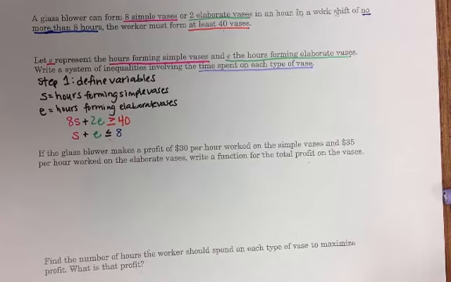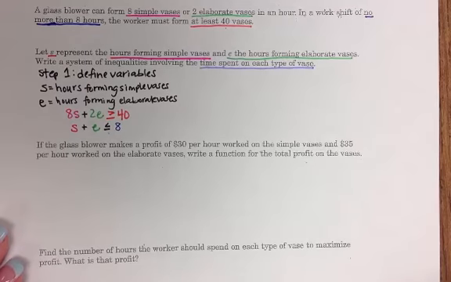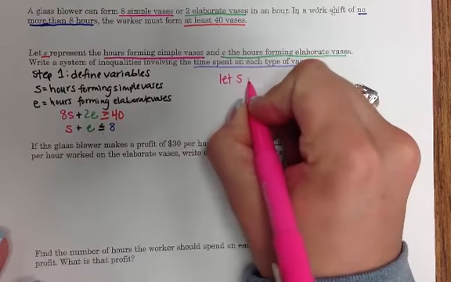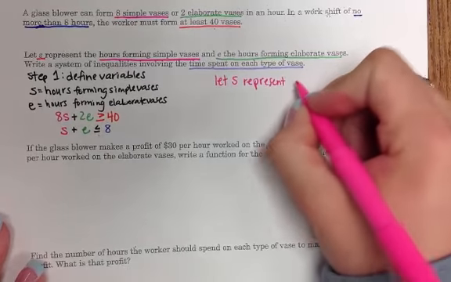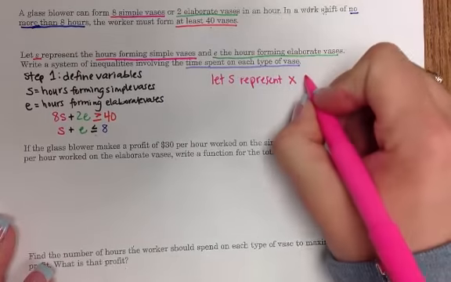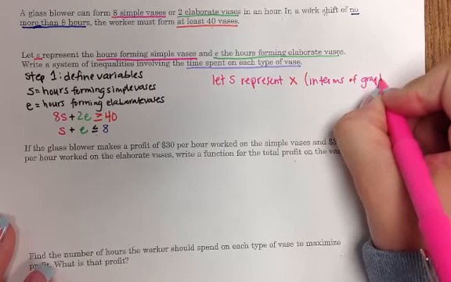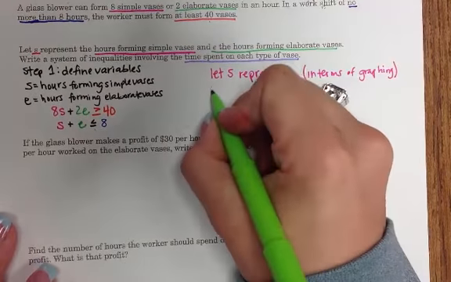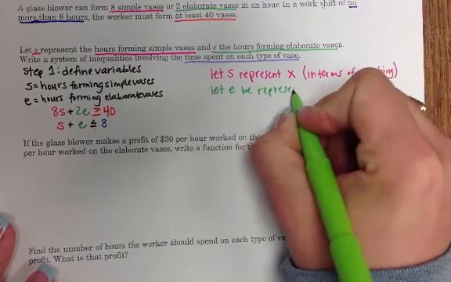So we want to be able to write these inequalities in terms of x and y so that we'll be able to graph these. So let's look at our variables and have them be represented using x and y. Let's let S represent x, in terms of graphing. And we'll let E be represented by y.